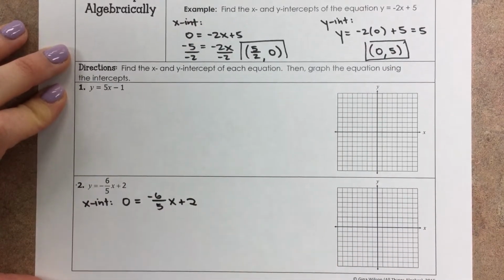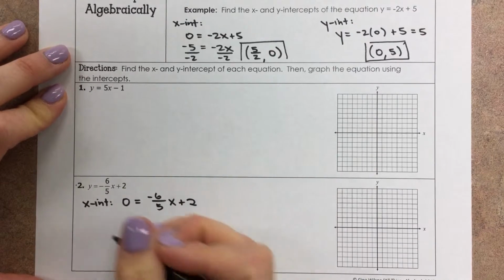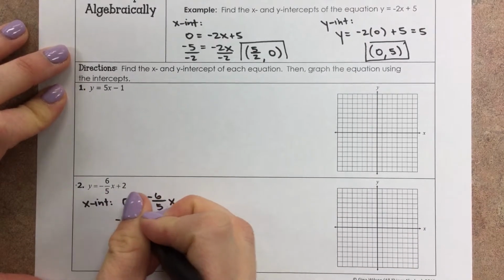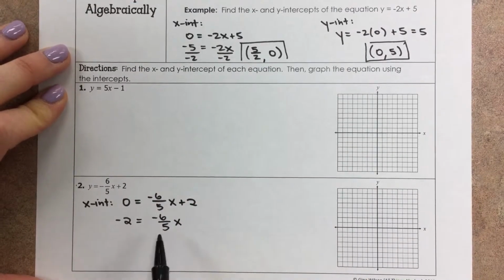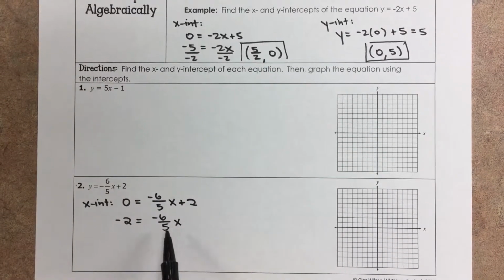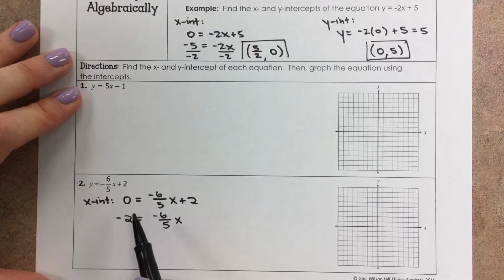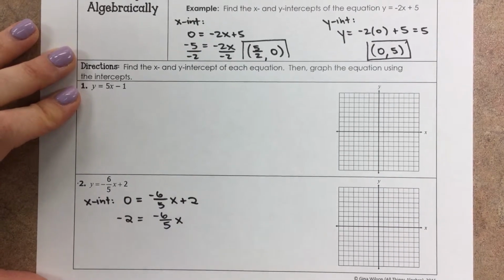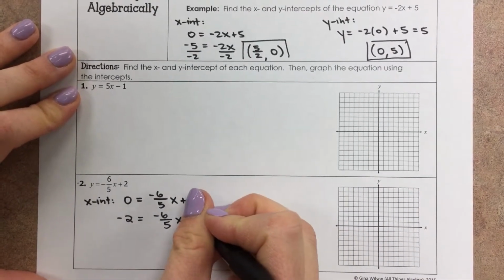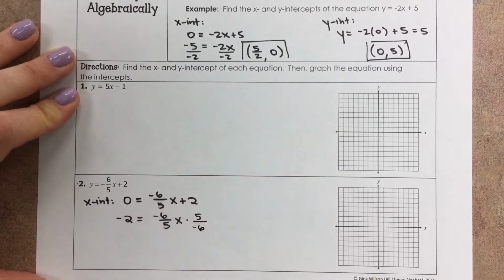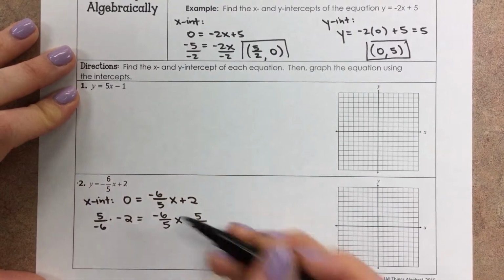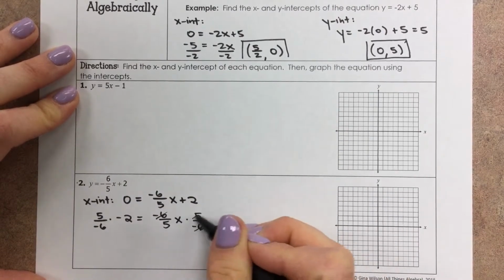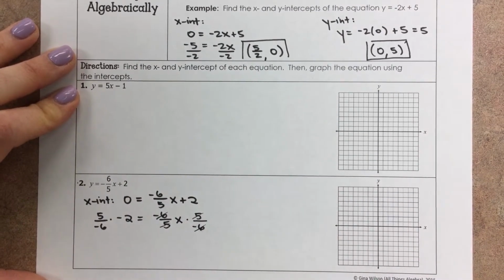So first thing we're going to do to get x by itself is subtract this 2 from both sides. So subtract 2, and then when we subtract 2 from the right, it cancels. So now I have this fraction here. I picked this one on purpose. To get rid of a fraction, what you do is you multiply by its reciprocal. So the reciprocal of this would be 5 over -6. So you multiply both sides by 5 over -6, because that makes these cancel, makes these cancel, and then the x is by itself.